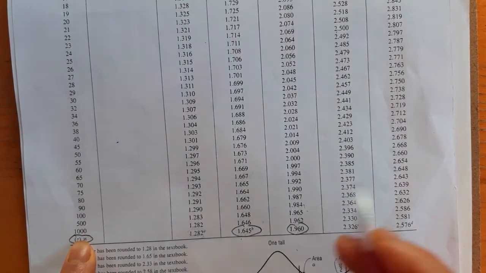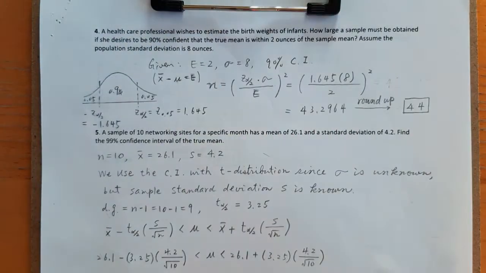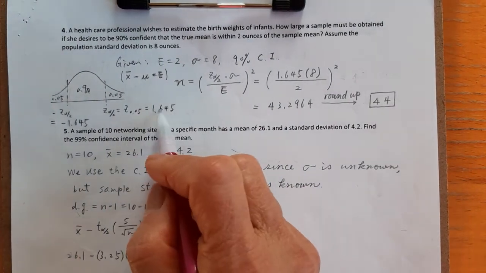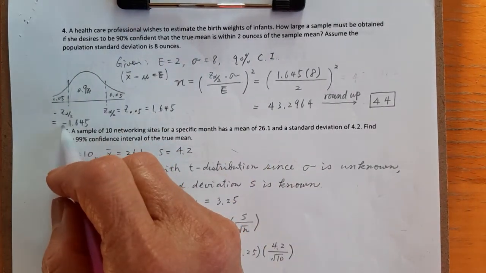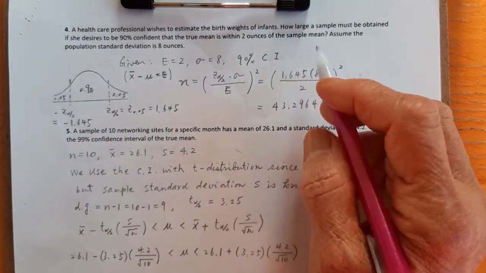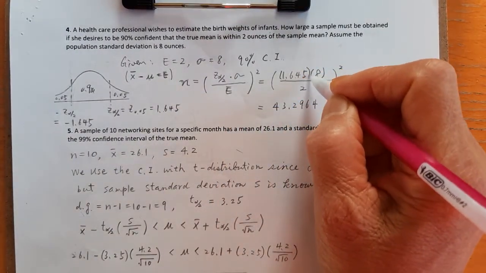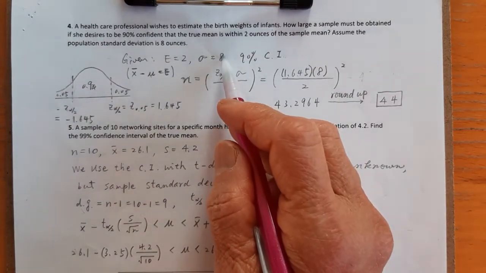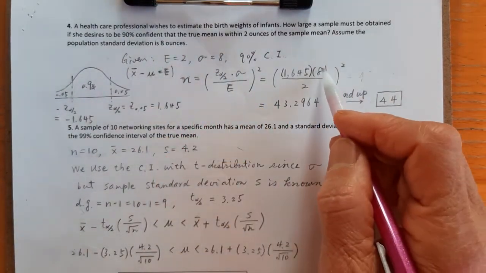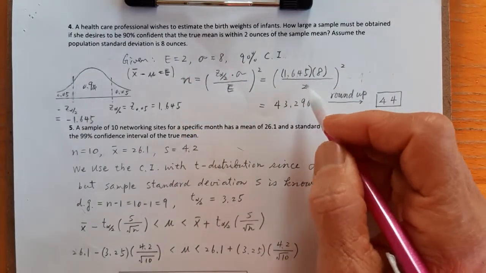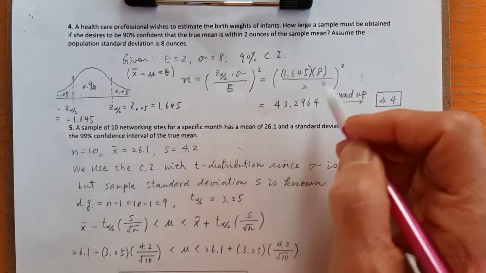The z-score is 1.645, this side is 1.645 and the other side is negative 1.645. So the z-score 1.645 times the population standard deviation 8, over the margin of error 2. Then figure it out and square it.